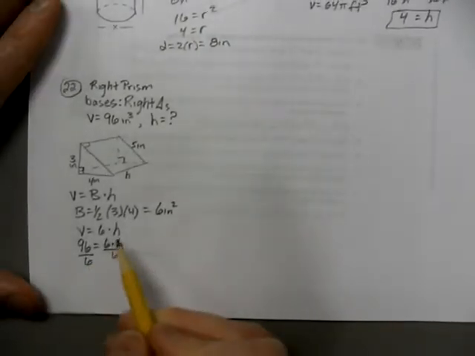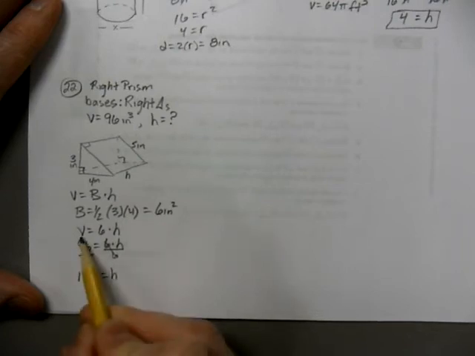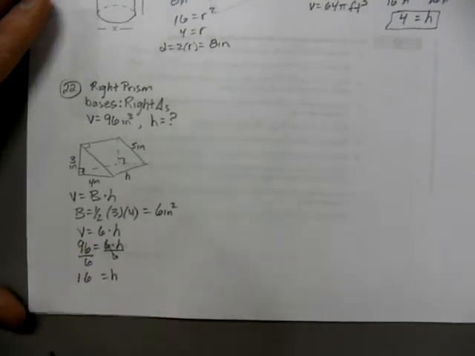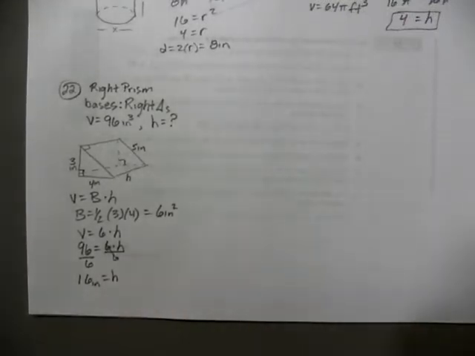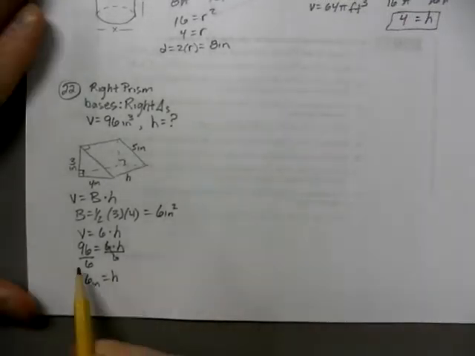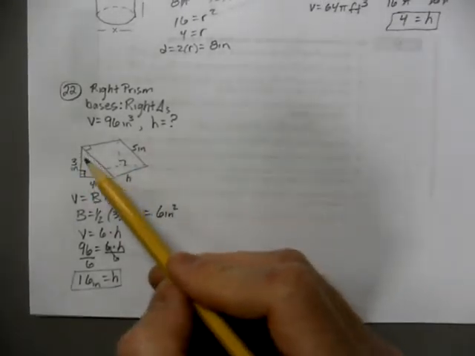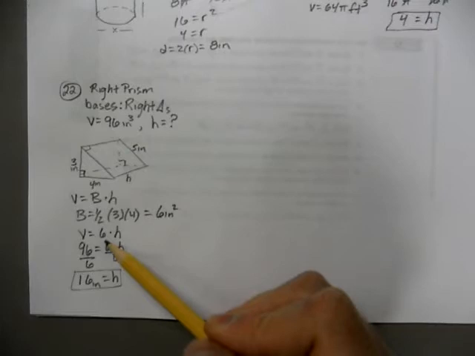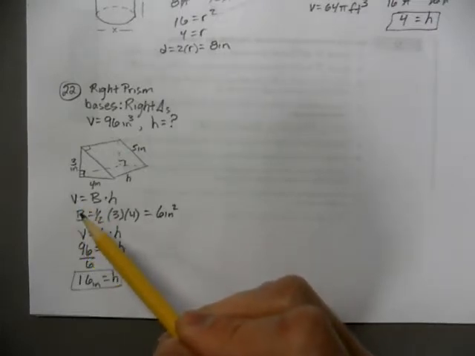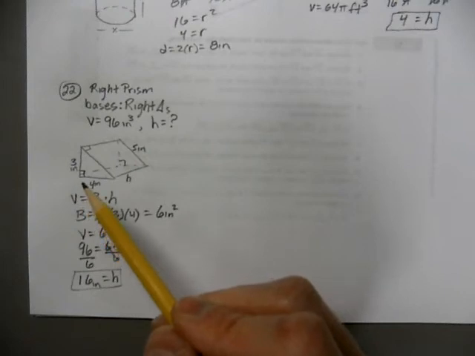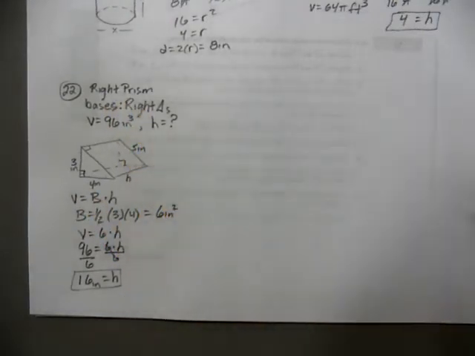So we're going to divide by 6. 6 goes into 9 once with 3 left over. Goes into 36 6 times. So the height would have to be 16. So we found the area, and we use that in the formula to calculate the volume of a right prism.